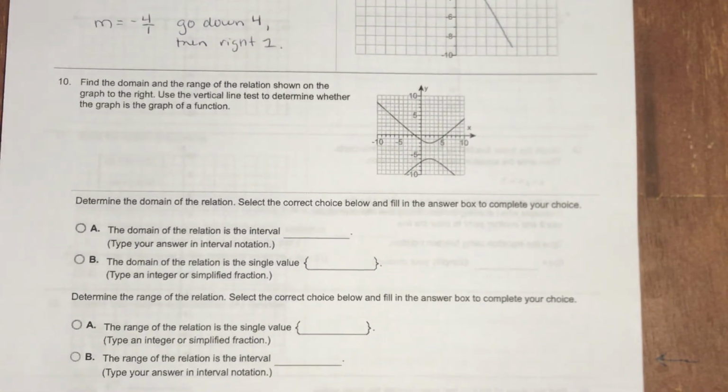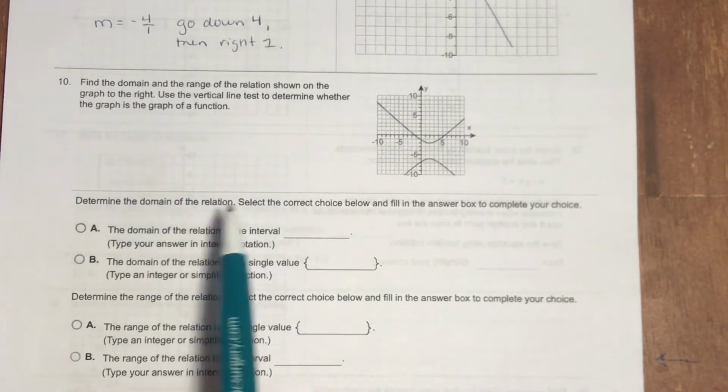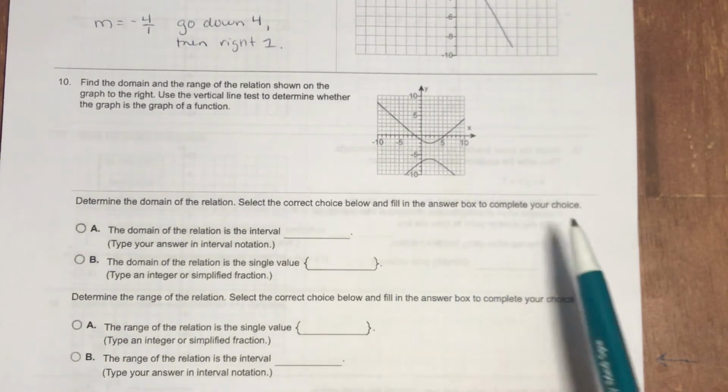Number 10. Find the domain and range of the relation shown on the graph to the right. Use the vertical line test to determine whether the graph is the graph of a function. You might want to really pay attention to this one, because I feel like this is one of those problems where a lot of you are getting incorrect. So let's start with determine the domain of the relation. Select the correct choice below.